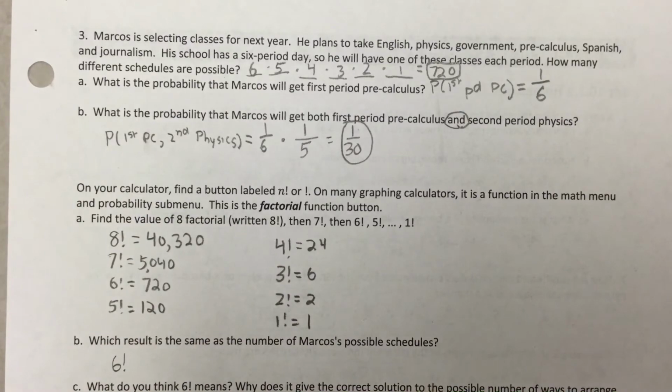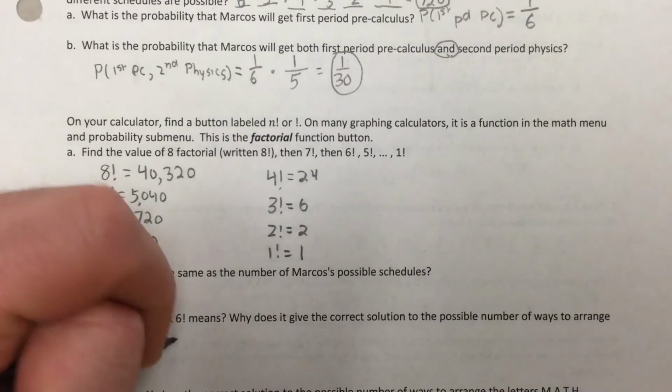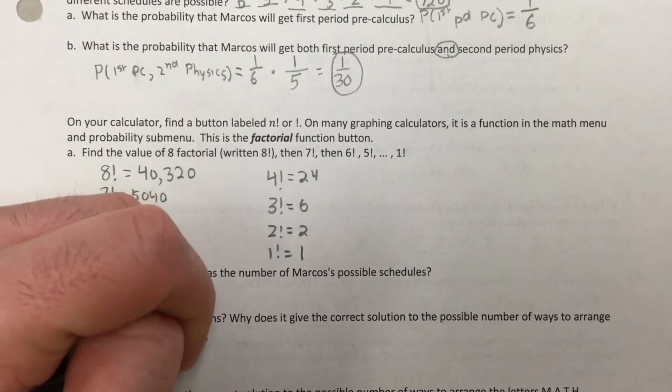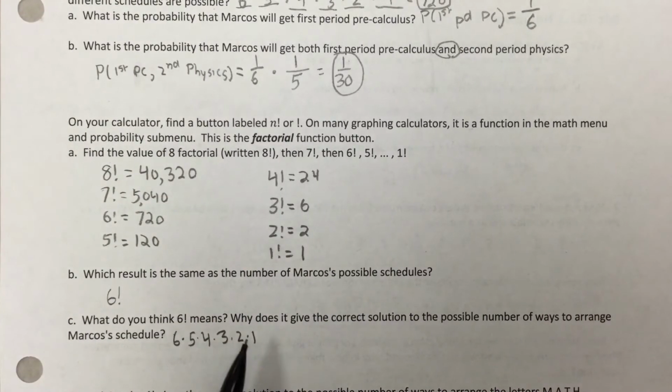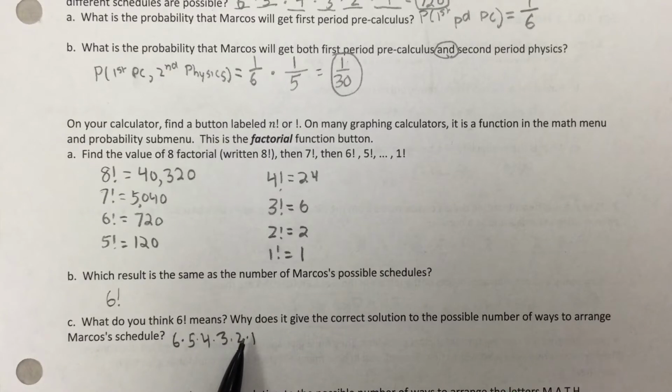So what does 6 factorial mean? Again, 6 factorial is going to be 6 times 5 times 4 times 3 times 2 times 1. And why does that give the correct solutions for the possible ways to arrange Markov's schedule? Because again, he could have 6 classes first, then we're not going to retake it, so 5, and then 4, then 3, then 2, then 1.